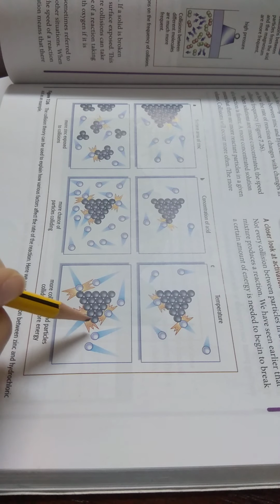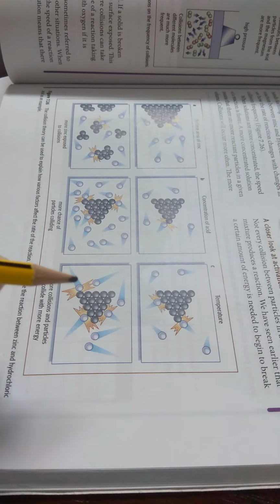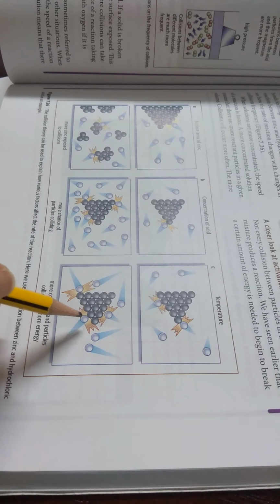The faster movement of the particles means that they will collide more frequently with each other. More frequent collisions, as we said before, mean a higher speed reaction or a higher rate of reaction. So that's why reactions at higher temperature will have higher speed: they will collide more with each other because of the higher kinetic energy of the reactants, or of the particles inside this reaction.